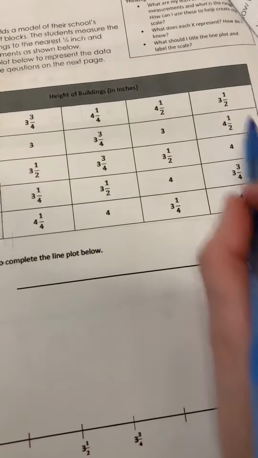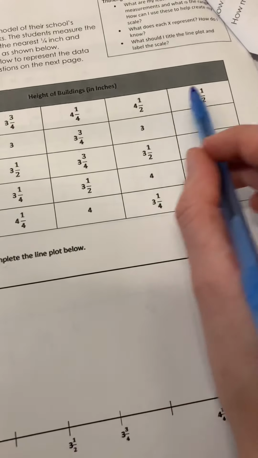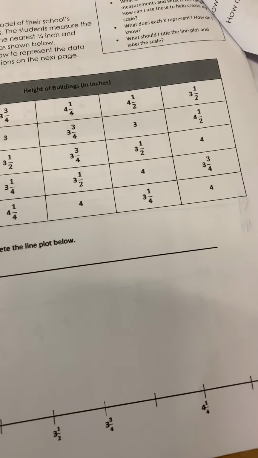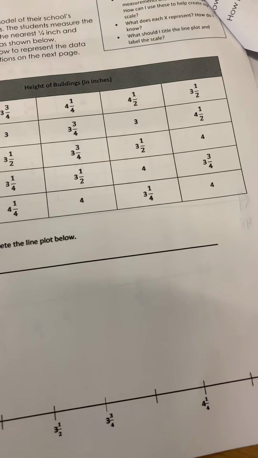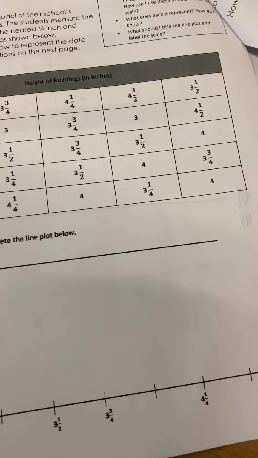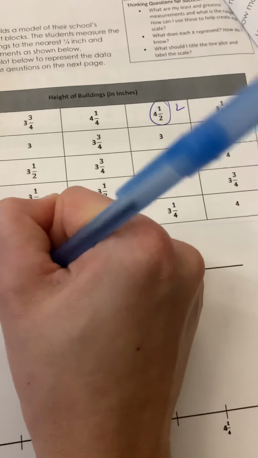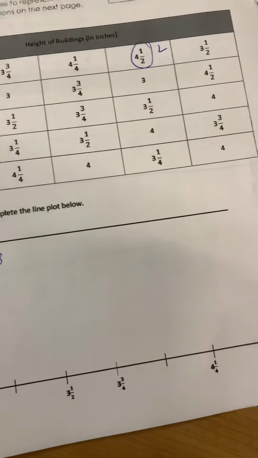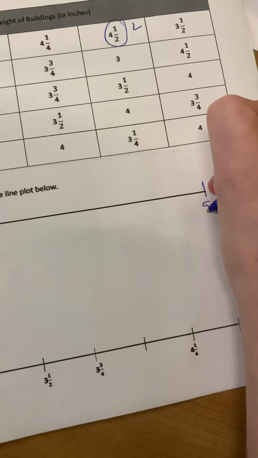But we first ask ourselves what's the least or the smallest value on here. The smallest value is 3 wholes. Then we ask ourselves what's the largest value on here. Our largest value is 4 1/2. I'll put smallest, largest. So I know that my smallest value is 3. My largest value is not 4 1/2. It's the next whole after that, 5 wholes.